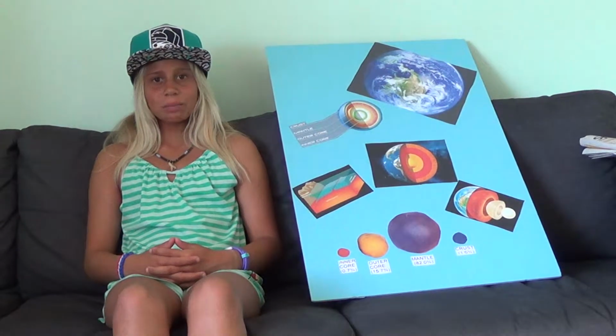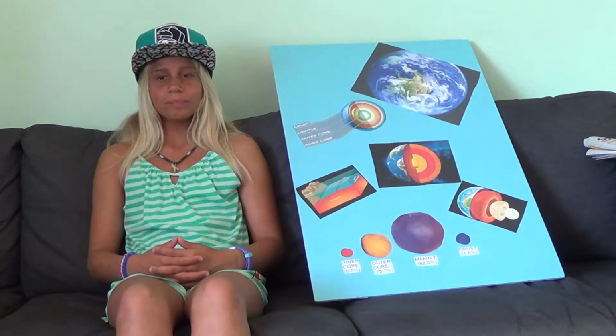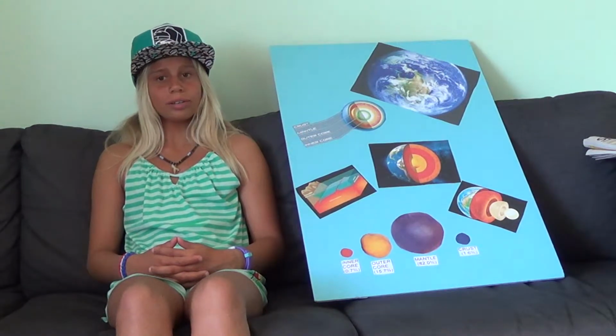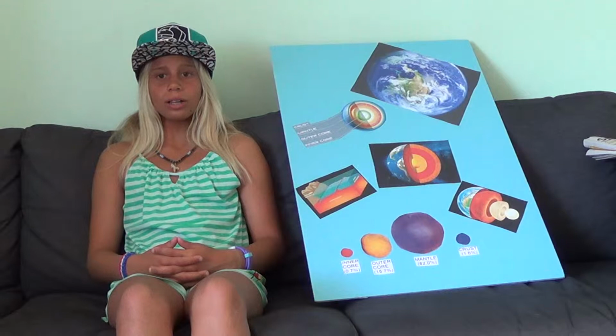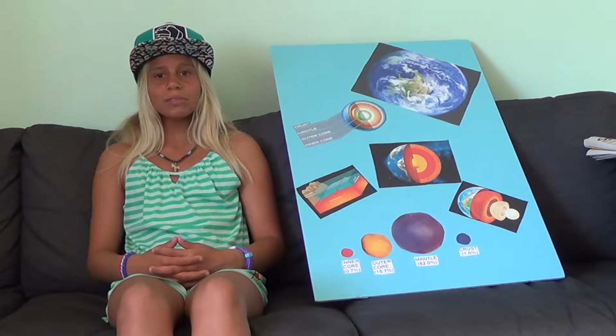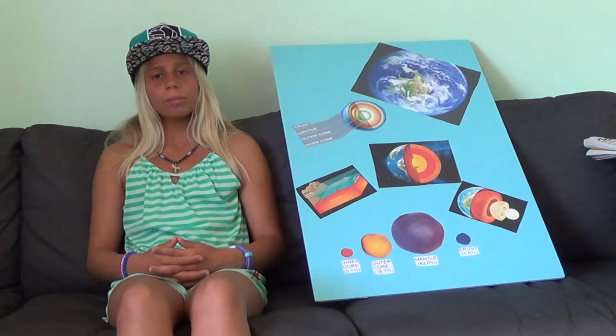I'm going to be explaining the layers of the Earth. The crust. There are two kinds of crust, oceanic and continental. The hard outer shell is Earth's crust. The crust is a thin layer of rock made of silicate materials that float on the mantle.